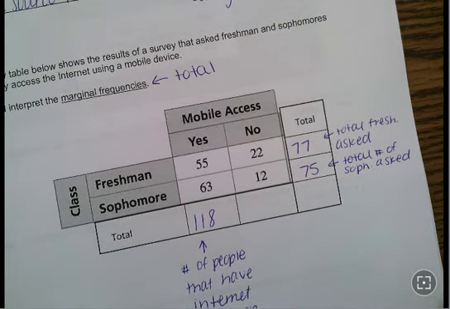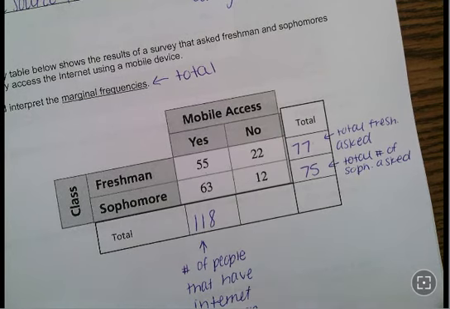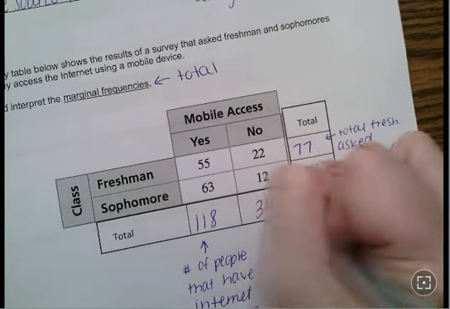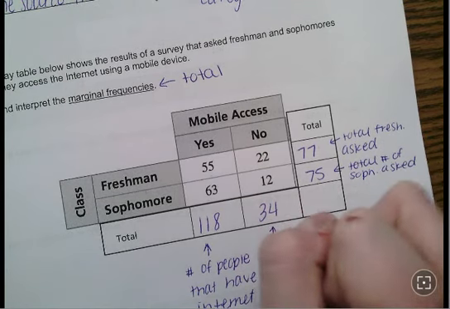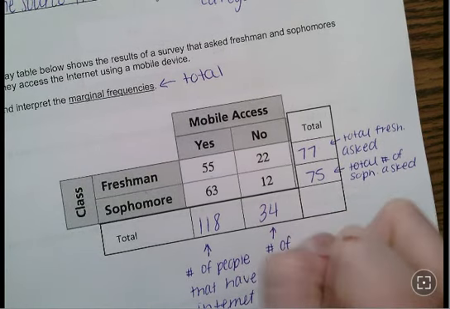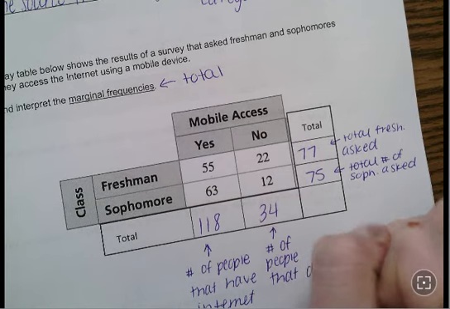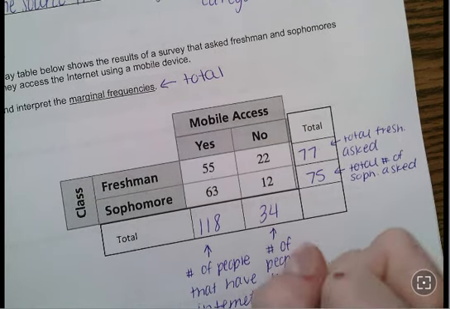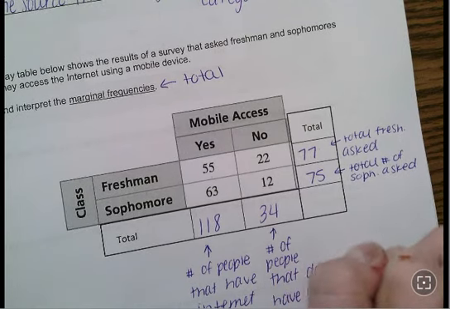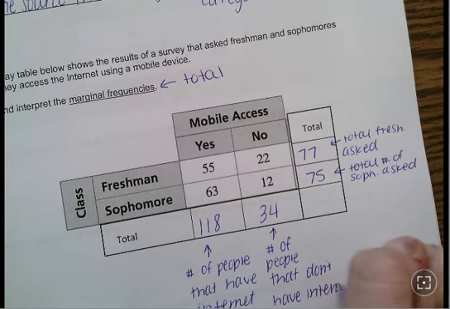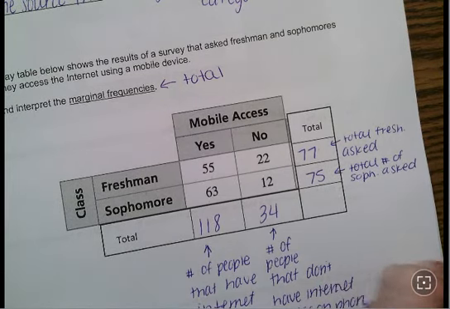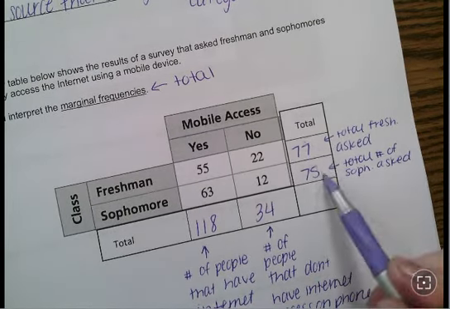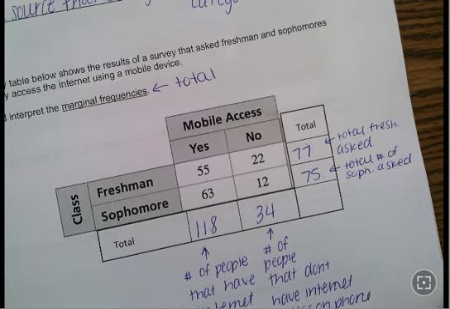And then 22 plus 12 gives you 34. So this is the number of people that don't have internet access on their phone.